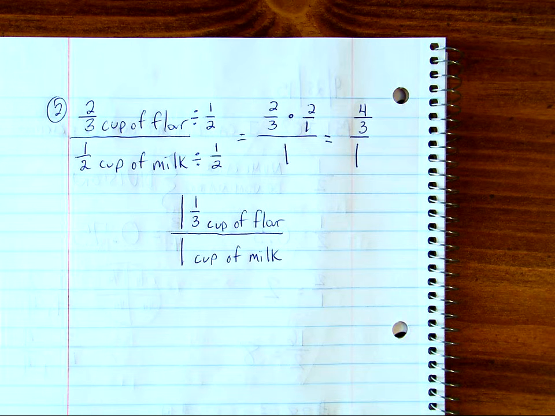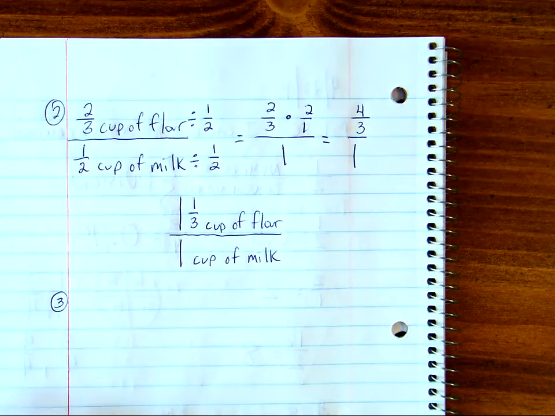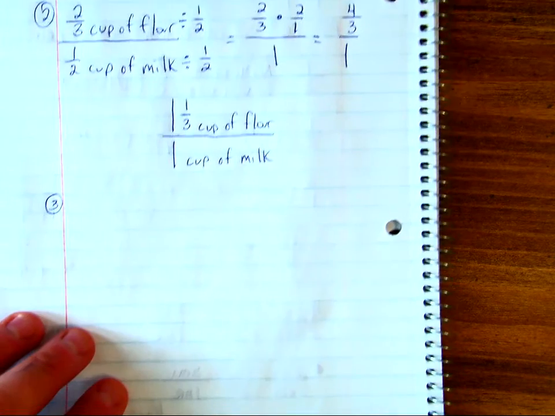So I'm going to walk around. I'm going to give you this problem. Please apply the phrase keep, change, flip to this one.